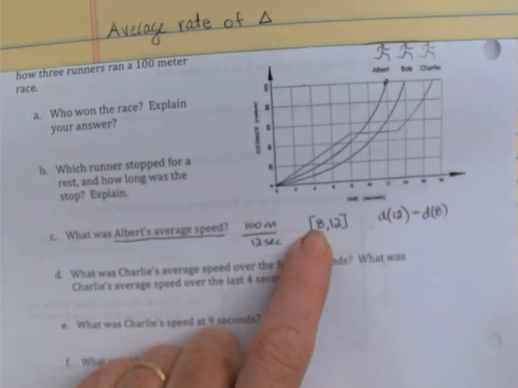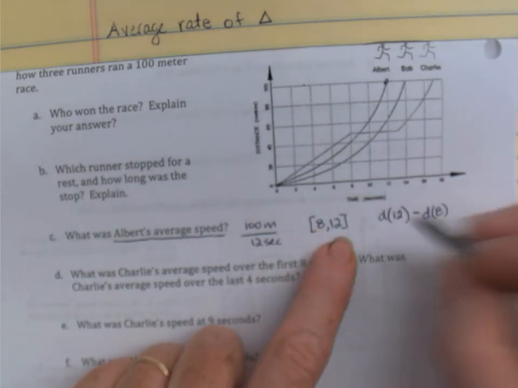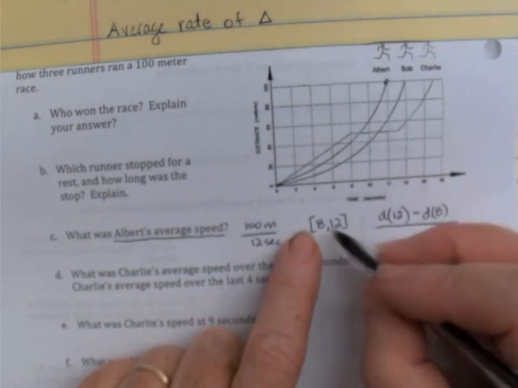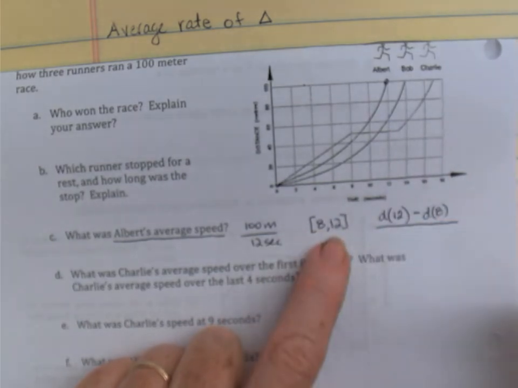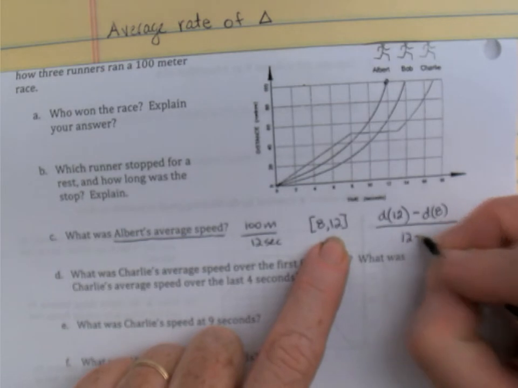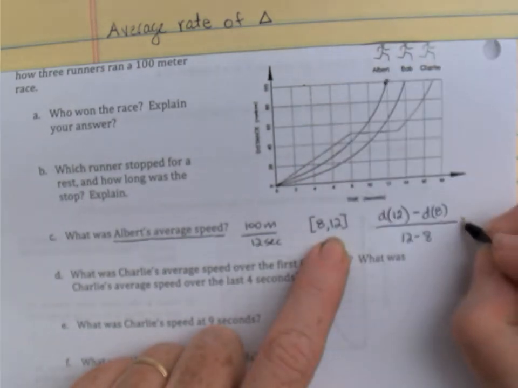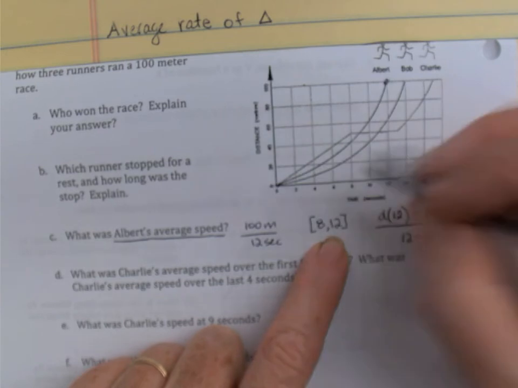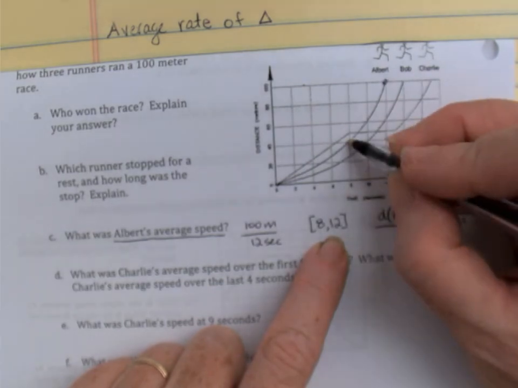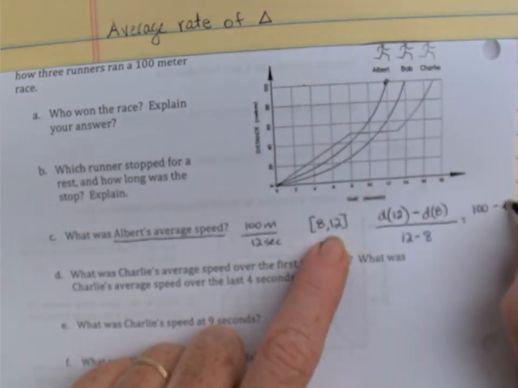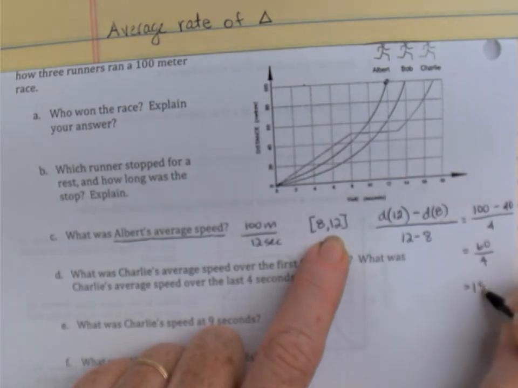And I'm going to subtract them because I want the change in distance. And that is a 4-second interval. In other words, 12 minus 8. And d of 12, in fact, I can read off the graph, is 100. d of 8 is 40. And 12 minus 8 is 4. So that's going to give me 60 over 4, which is 15 meters per second.